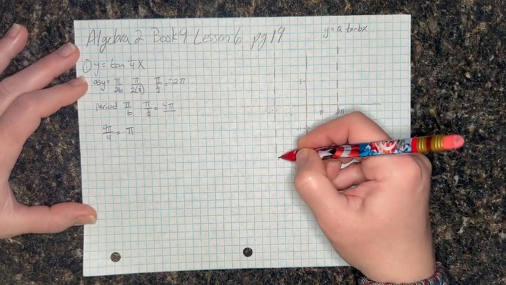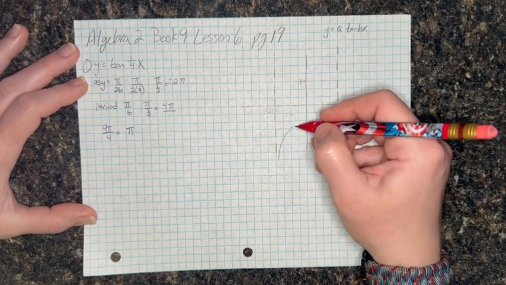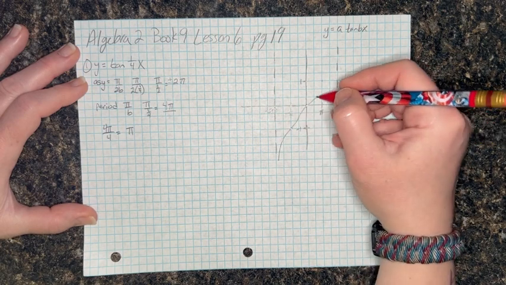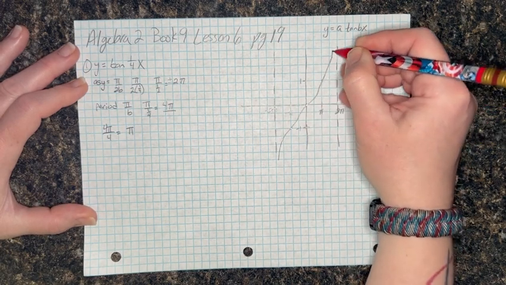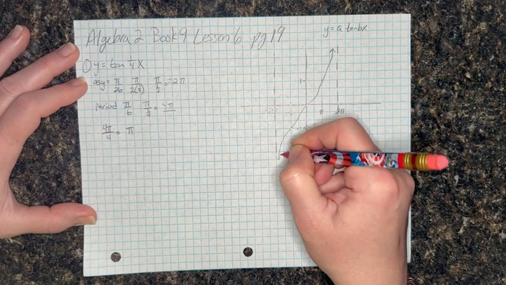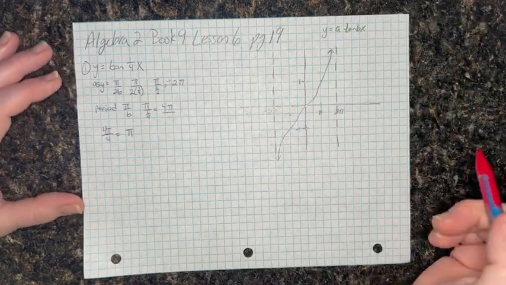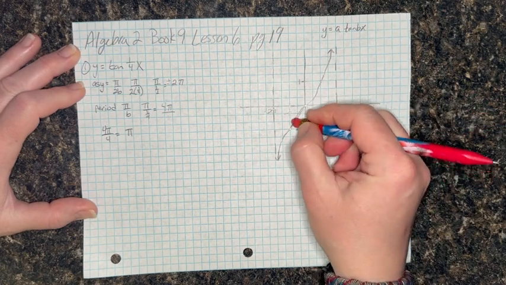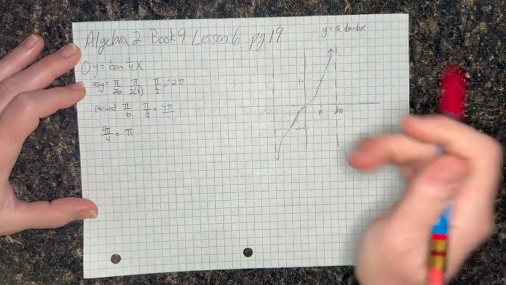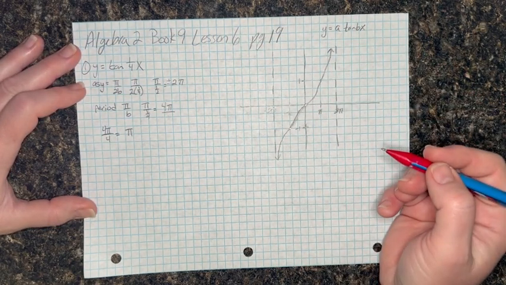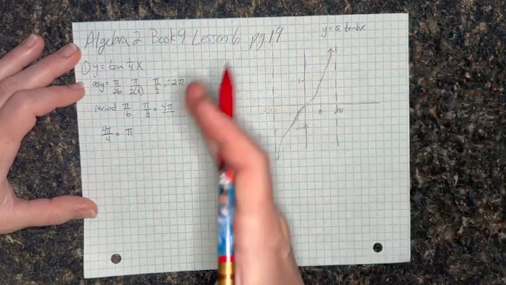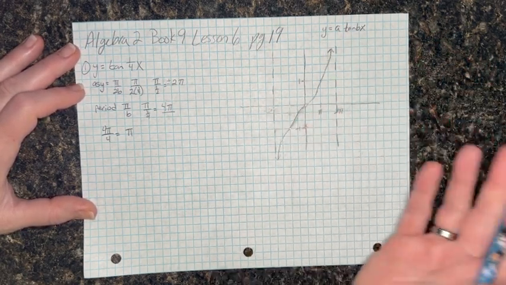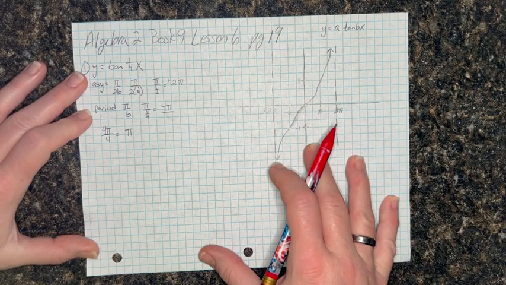So I'm coming down here from infinity. I'm going to cross through here. I probably made my 1s a little too high. It doesn't give it the flow that it needs. But it's going to look a little something like that. Okay? Don't forget your arrows going on forever. But that is really enough data for us to plot those points.